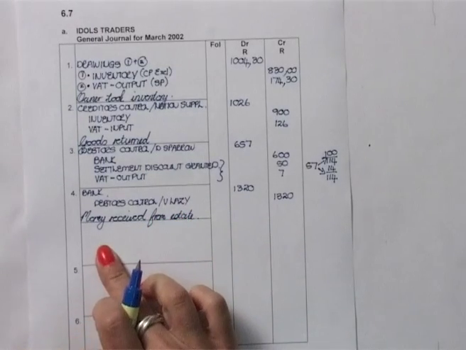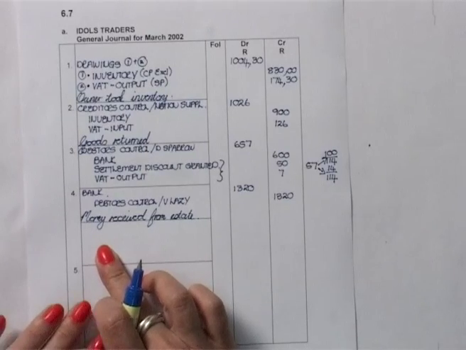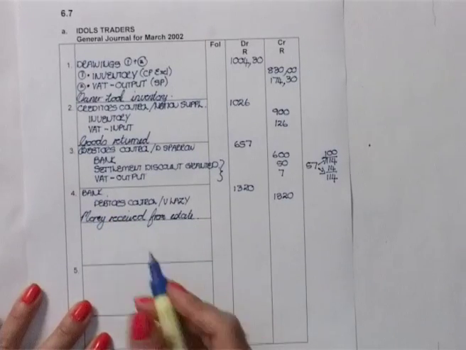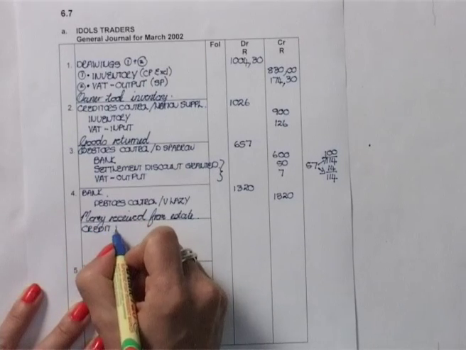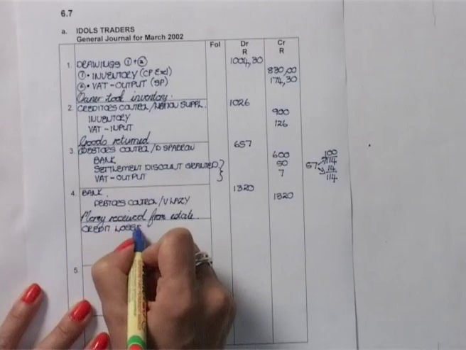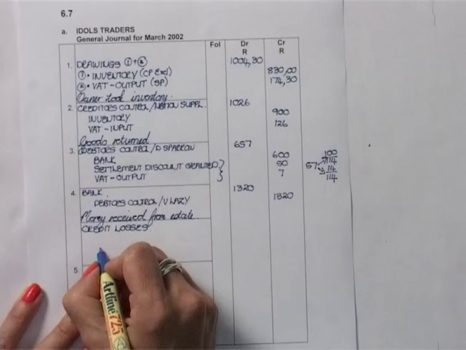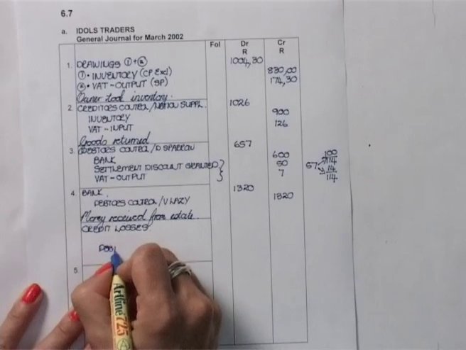We do now, however, also have to account for the 330 Rand that we're not going to get back from the debtor. So we will include that as credit losses. The debtor will owe us less because we're going to write it off.